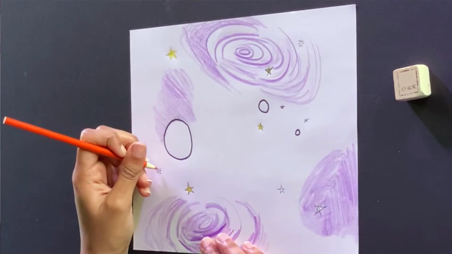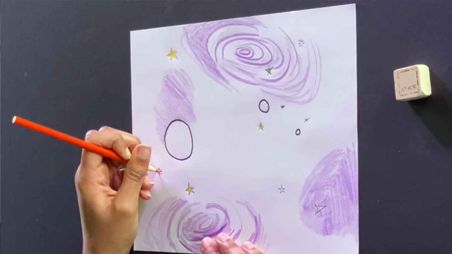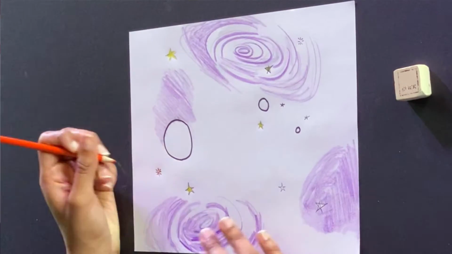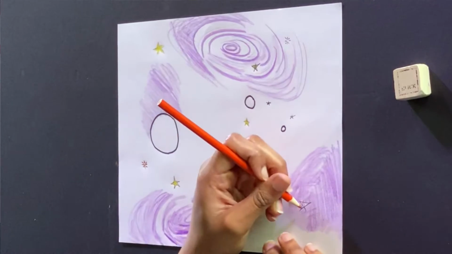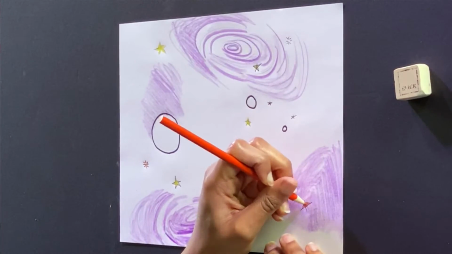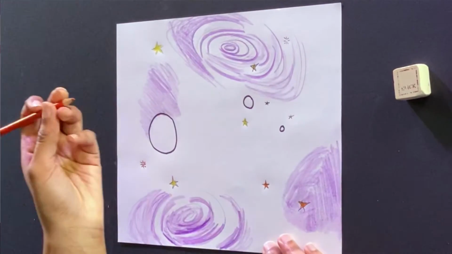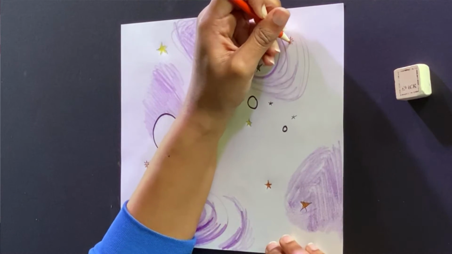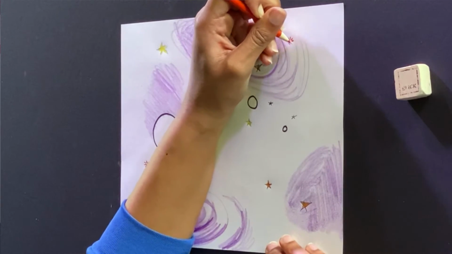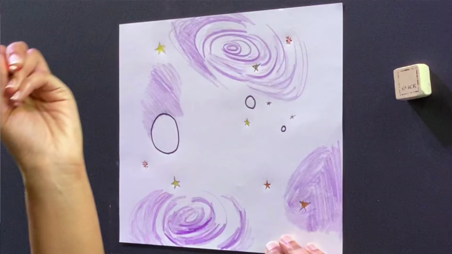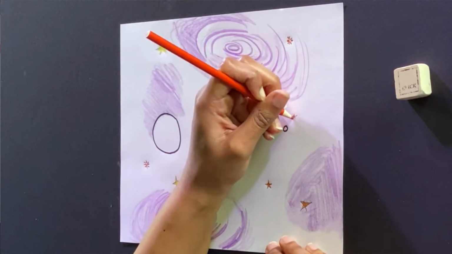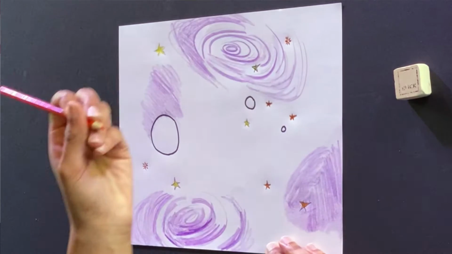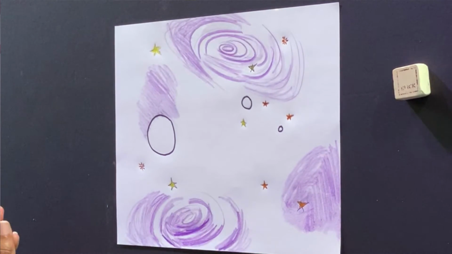I'm gonna go with my red, or my orange here, excuse me. Gonna go over my other stars. There are all of my stars colored in.